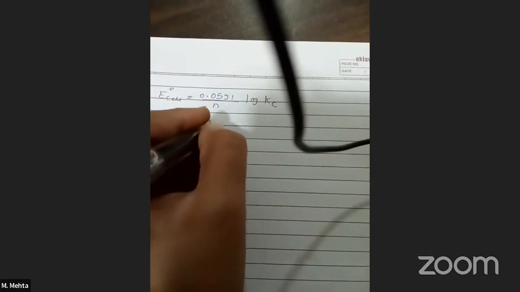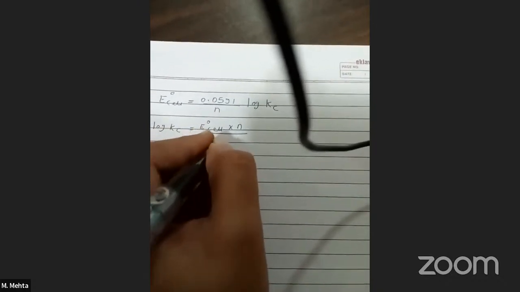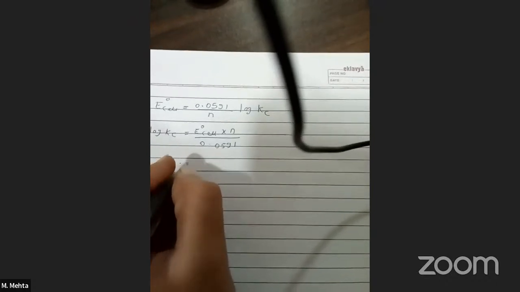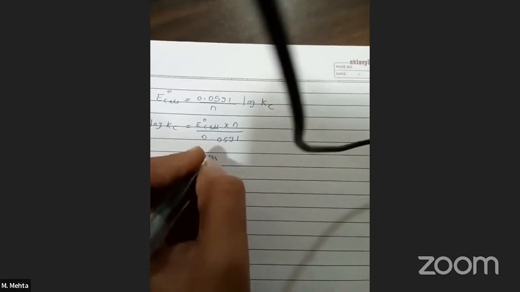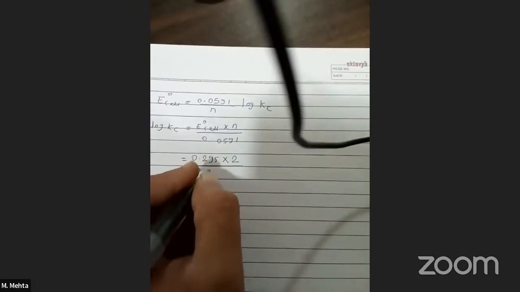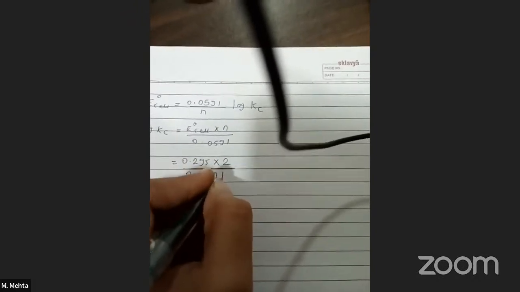To find Kc, I can rearrange the equation. Log of Kc is equal to E0 of cell into n upon 0.0591, which is 0.295 into 2 upon 0.0591.